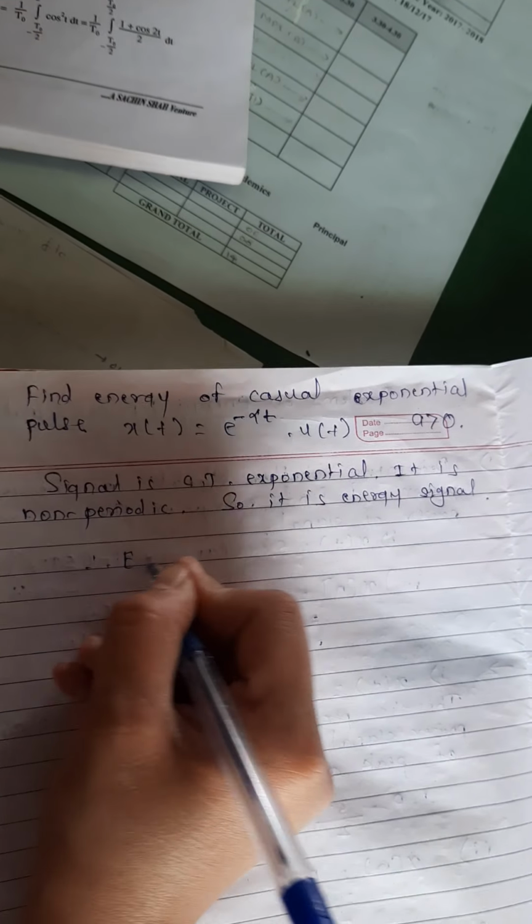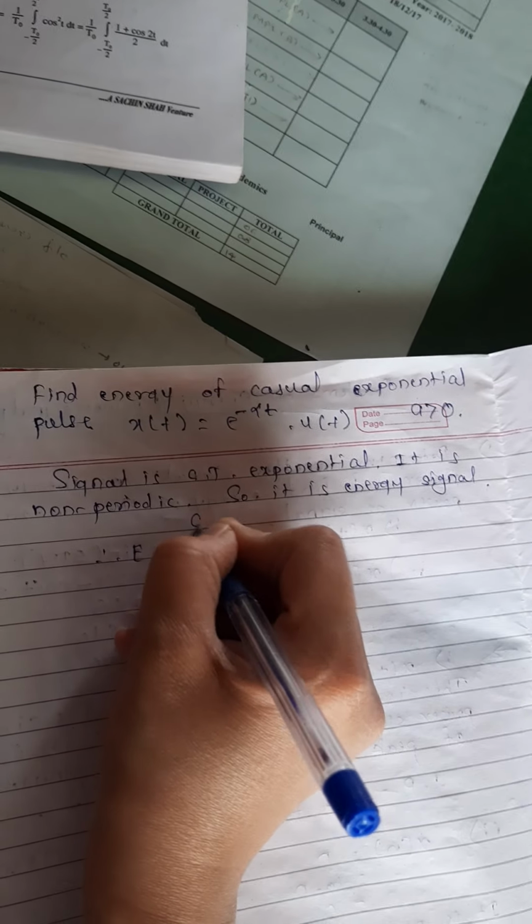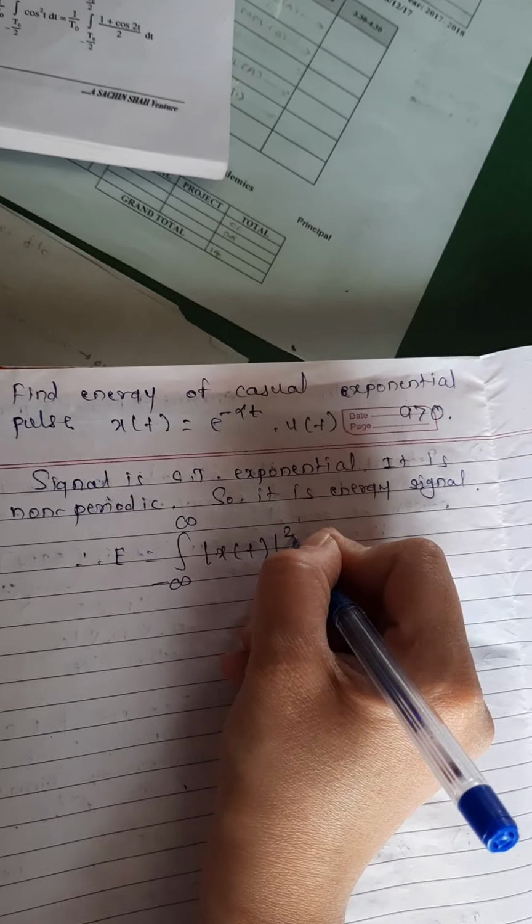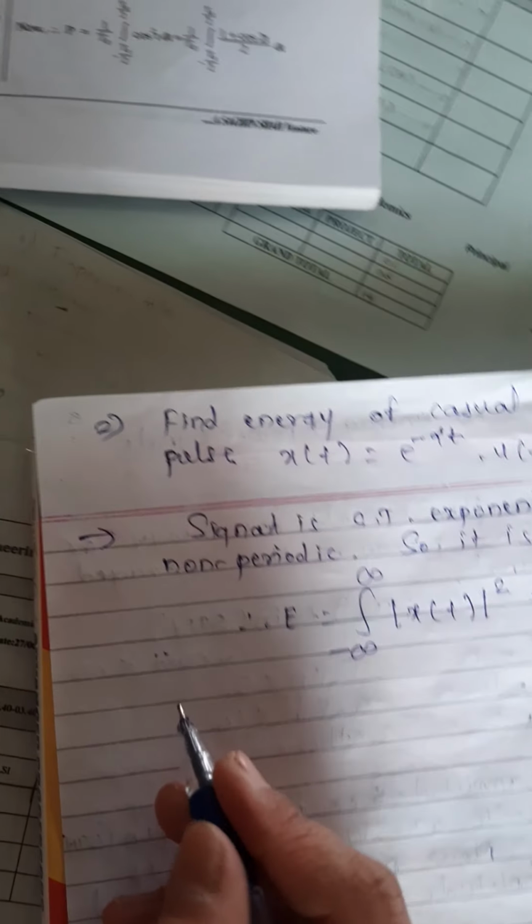Therefore E is equal to integration minus infinity to infinity x of t square dt. Now the signal is causal, multiplied by u of t, so limits will be 0 to infinity.